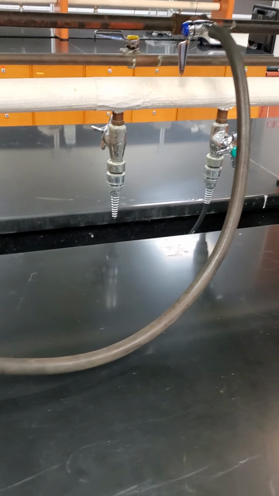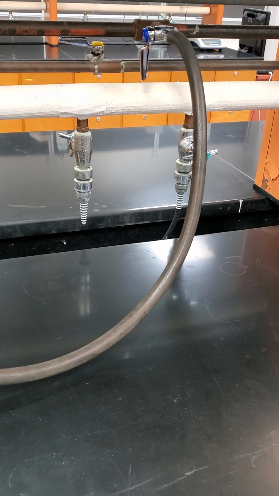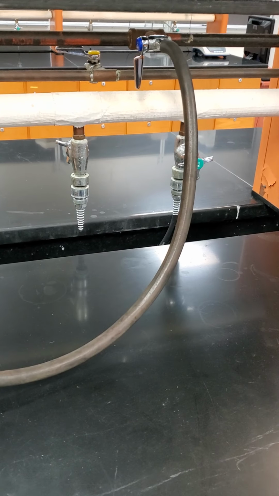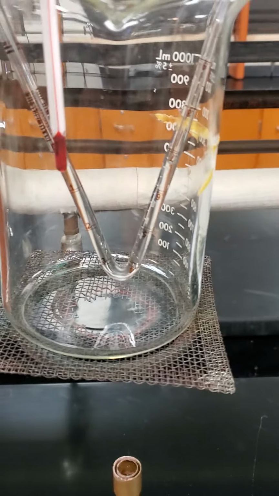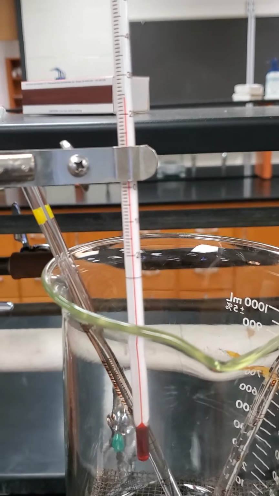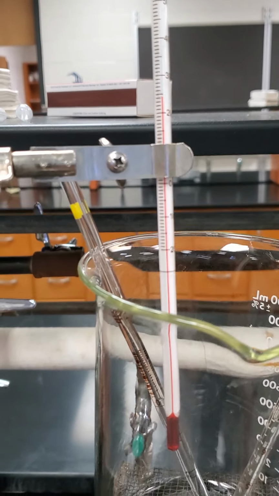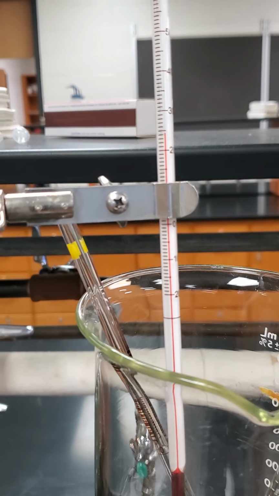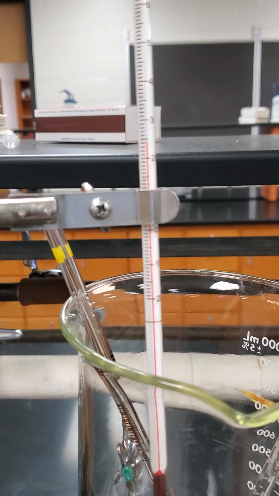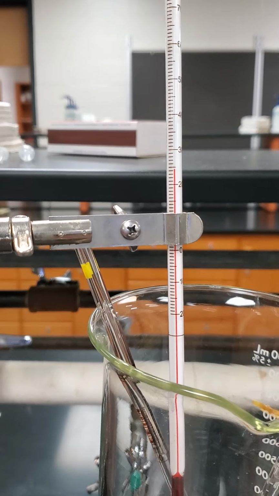And remember, I'm allowed one more digit that I can actually measure, so I'm going to say it's 0.681. Then I'm going to set it in this 1 liter beaker, and I have a thermometer in there as well. The thermometer says 24.5, we'll say. Those are the initial conditions.